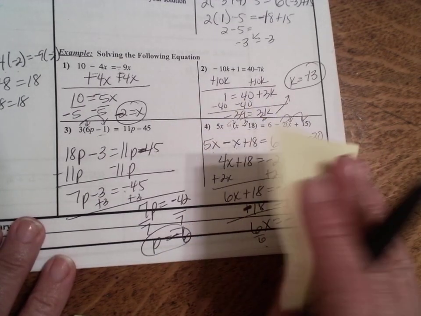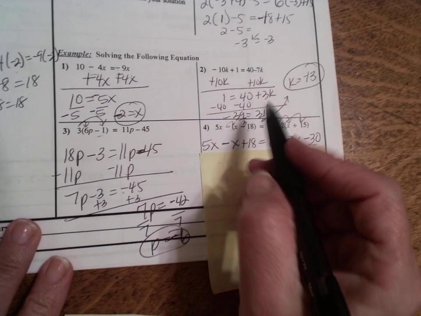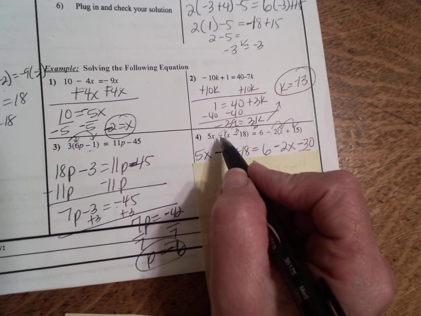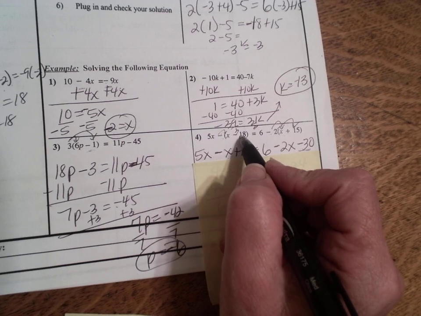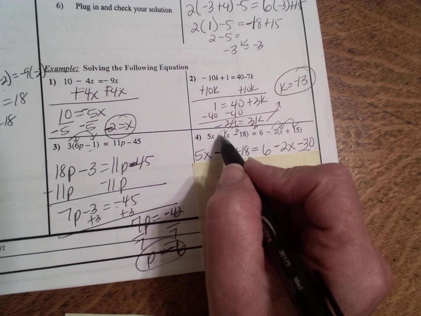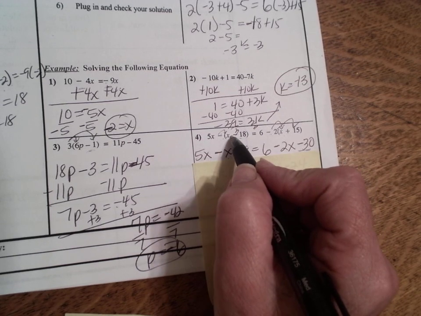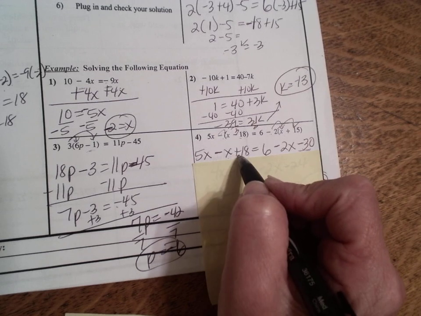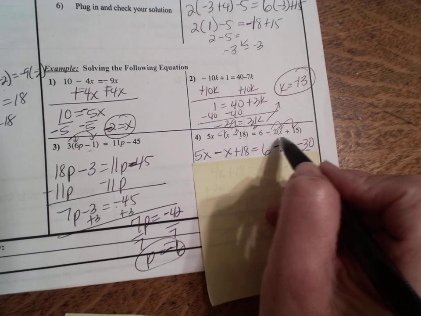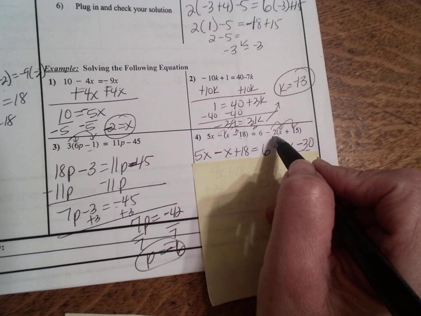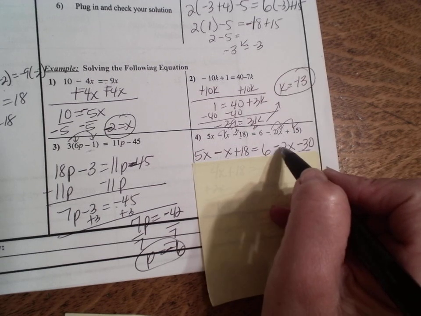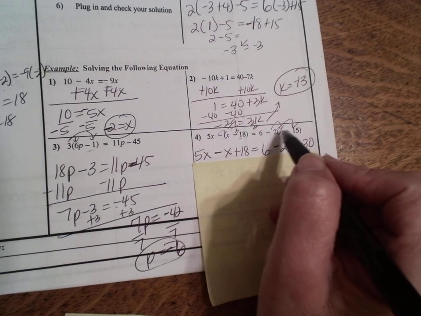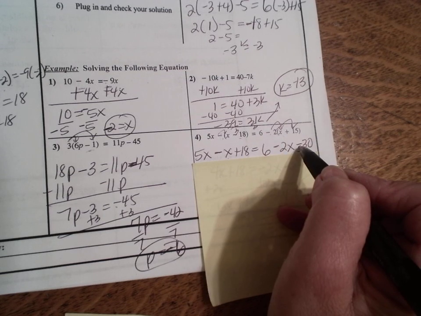Number 4, though. Number 4 is one I'm concerned about. Number 4, this is a negative 1 on the outside. So you need to distribute a negative 1 first. So you're going to have 5x minus x, but don't forget, negative times a negative is a positive. So make sure that's positive 18. And then this side, do not do 6 minus 2 is 4. Okay, make sure you distribute the negative 2 first. So you have 6 minus 2x. Negative 2 times 15 is a negative 30.